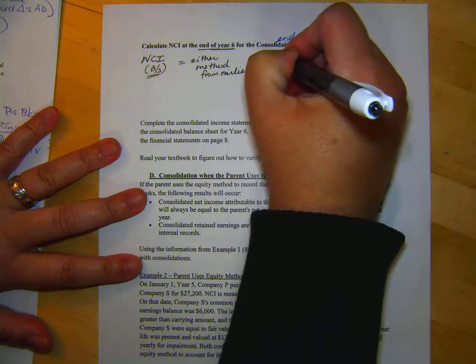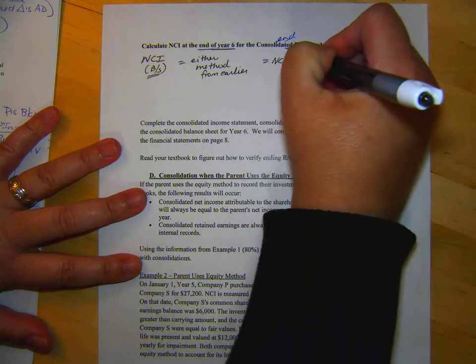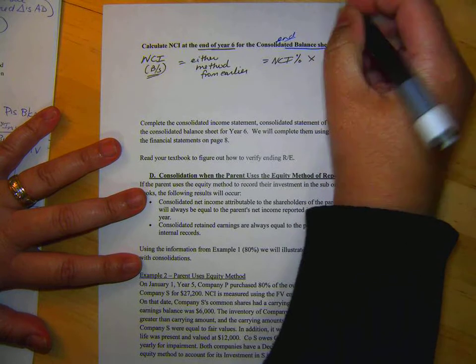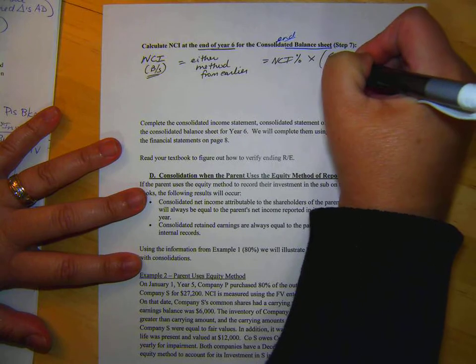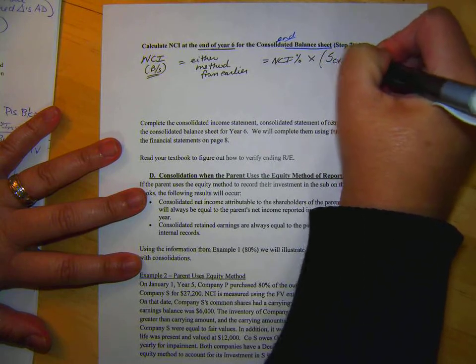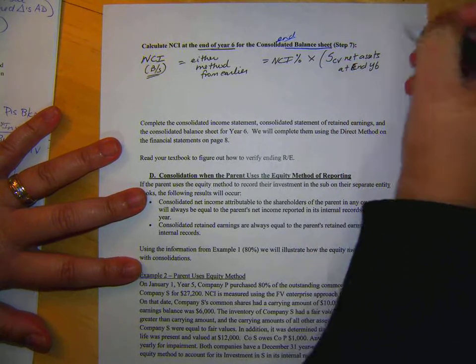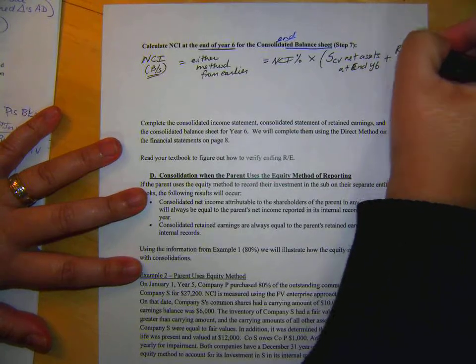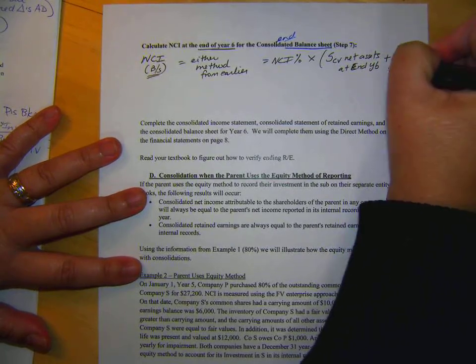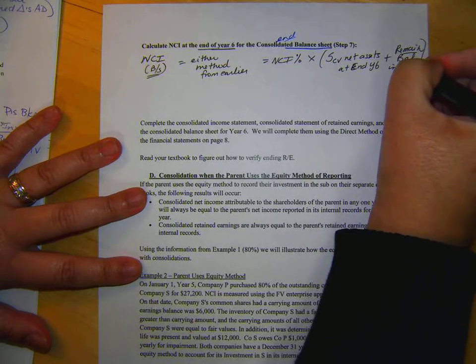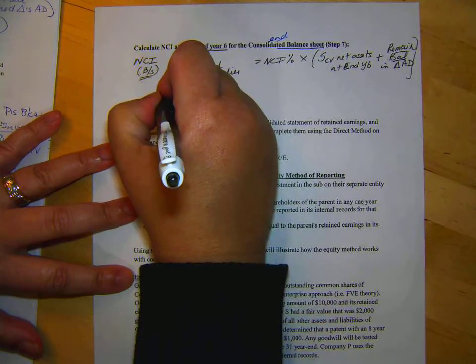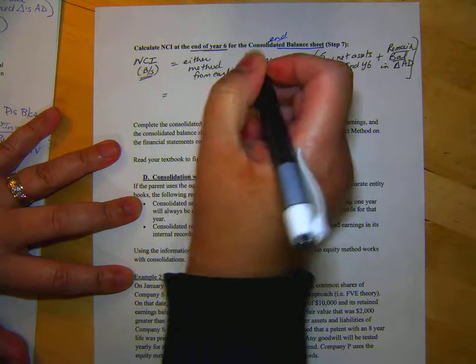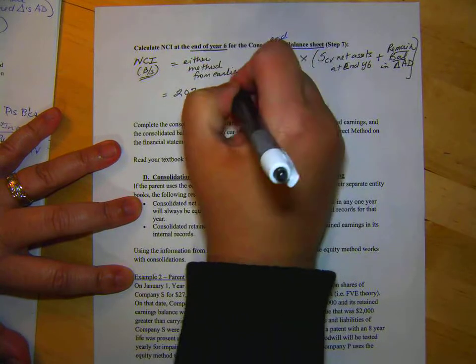but I'm always going to keep using this one, NCI percentage times the subs carrying value of net assets at end of year 6 plus the remaining balance in changes of AD schedule. Remaining balance. So that's new. We haven't done that. We did on the other one. Oh my God, today we haven't done it. So I'm going to use NCI 20%.